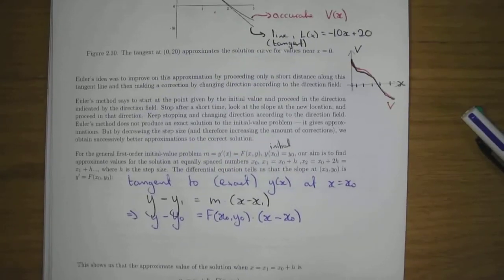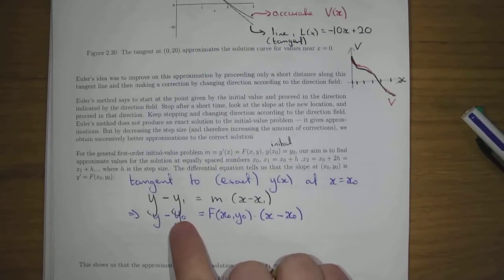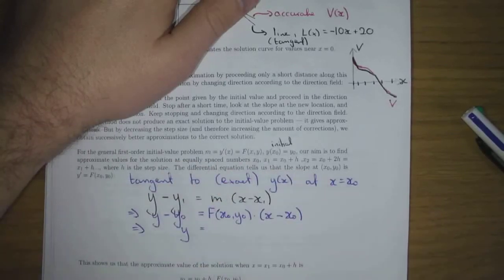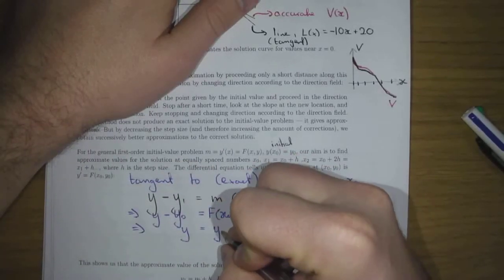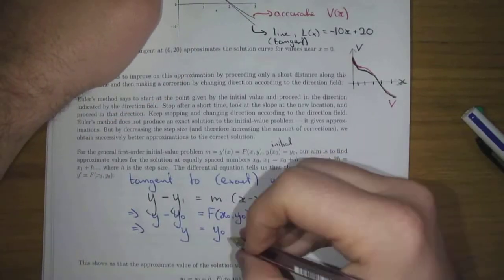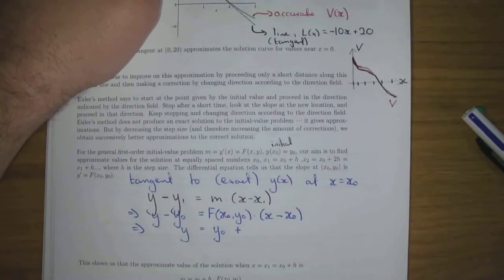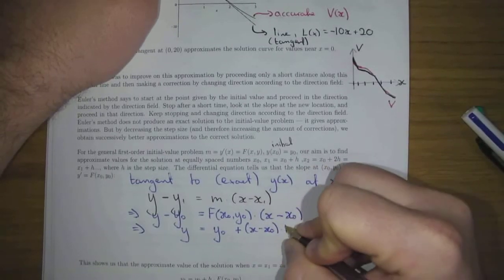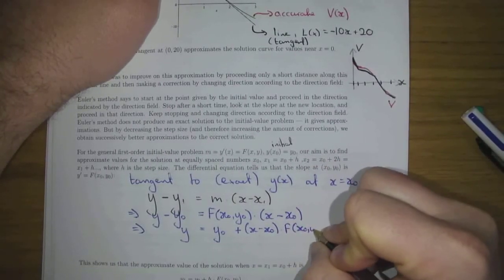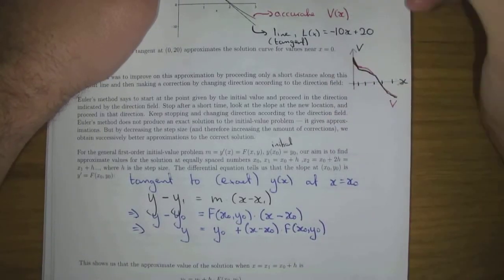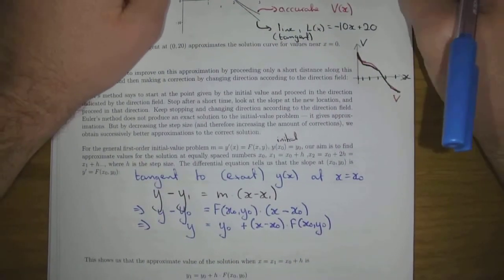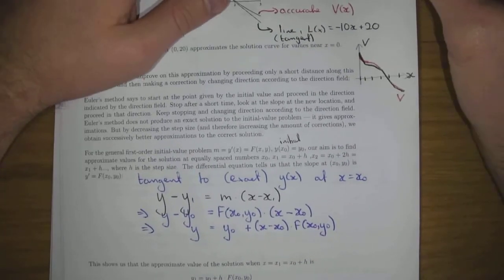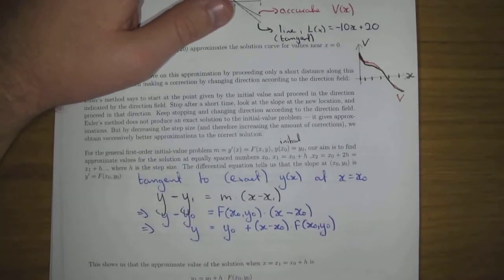Now what are we going to do? We're going to add y0 to both sides, and we're going to get y0, the starting y value, plus x minus x0 times the slope at the starting point. Okay, now when we do the examples, it'll be easier to do even if you don't fully understand it. My recommendation is to try and understand it though, but I appreciate there's lots of notation here.